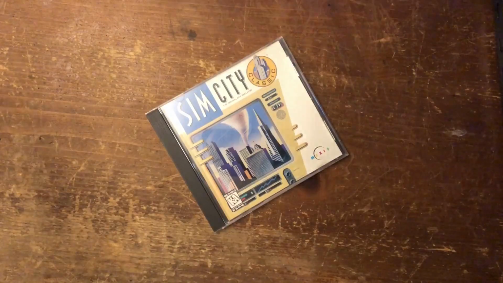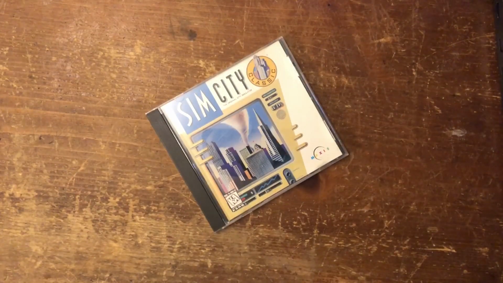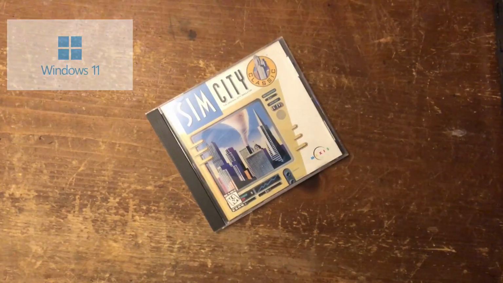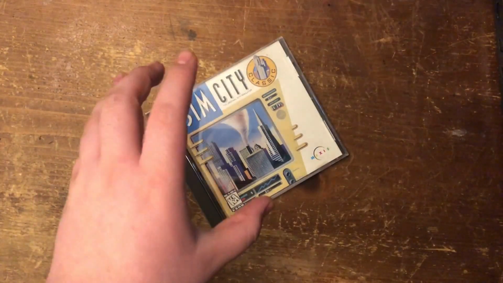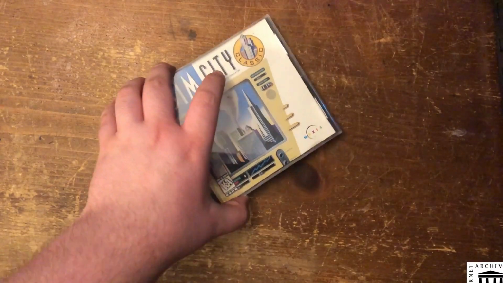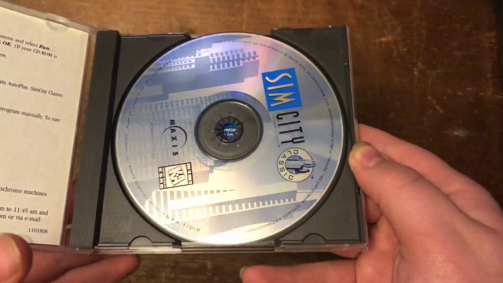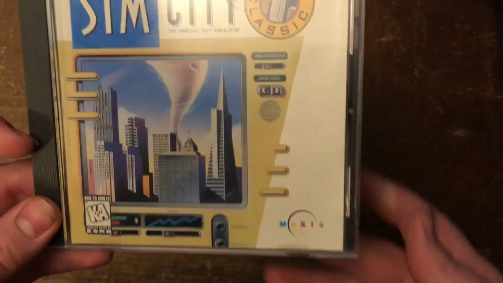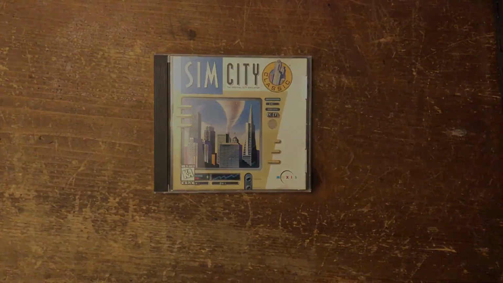Hello everyone. Today we are going to attempt to install the original SimCity on Windows 11 because, well, why not? And we got something special today. Rather than just finding a copy somewhere, I have a real deal disc. So, isn't that exhilarating? Let's throw it in the computer, try to install SimCity, and try to play it.